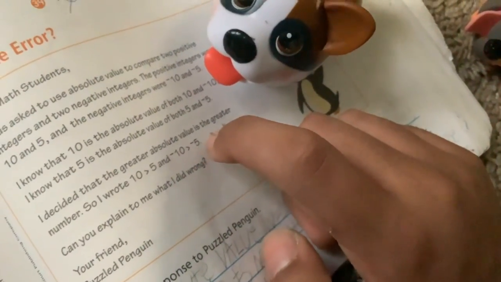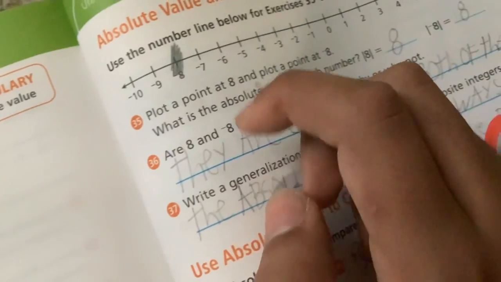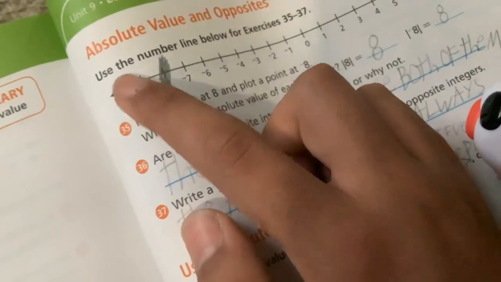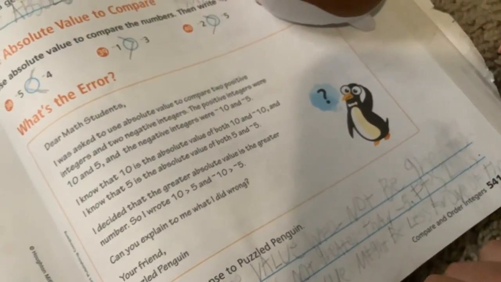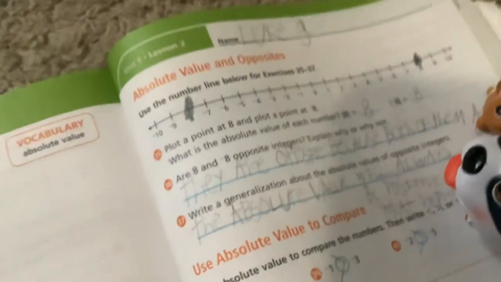Wait just a second. Negative 10 is less than negative 5. Why? Because negative 10 is to the left, and negative 5 is to the right of negative 10. The right is greater. So, you're wrong on that one. Negative 5 is greater than negative 10 because it is closer to 0 than negative 10 is.